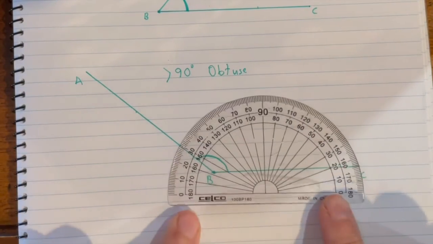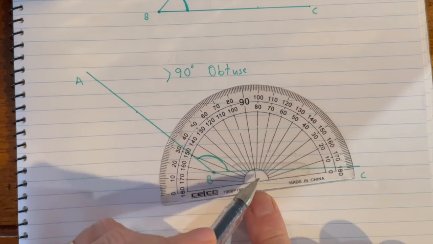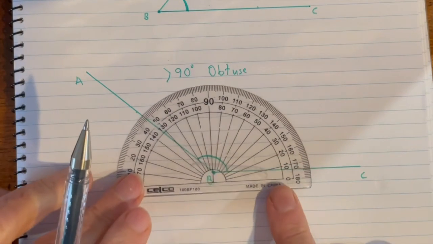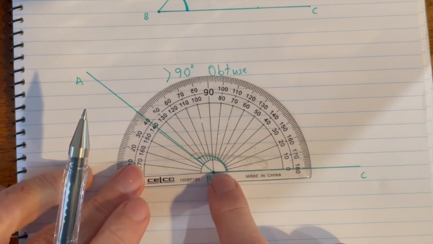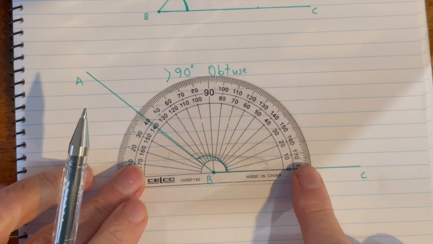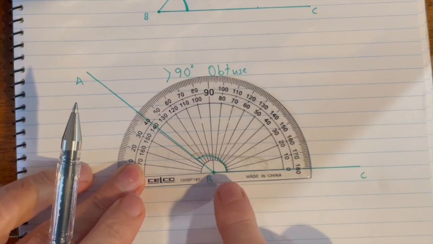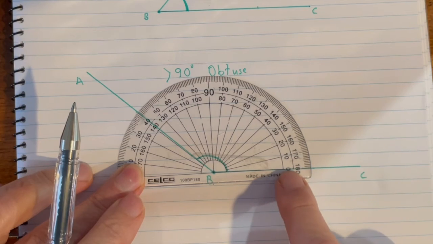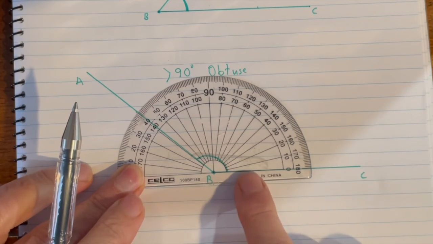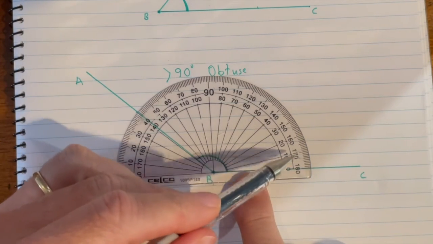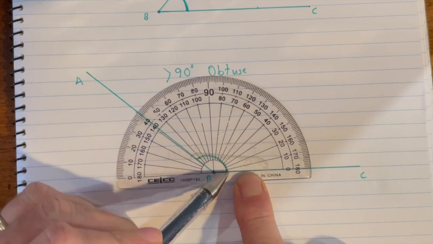Again, we take our protractor, looking for this little crosshair section, and we place that over the intersection. We make sure this line of our protractor is sitting over the line of our drawing. Our 0 here is right on that line, and then we read around this way, because we're reading this angle around this way.